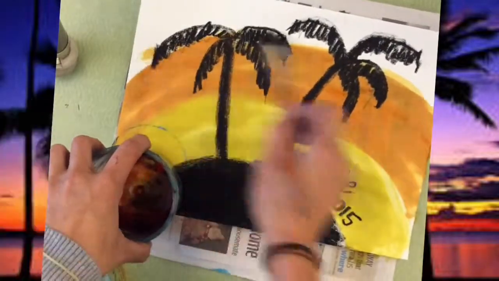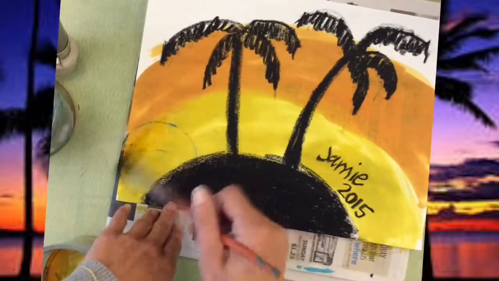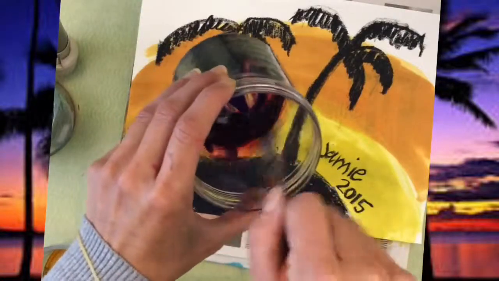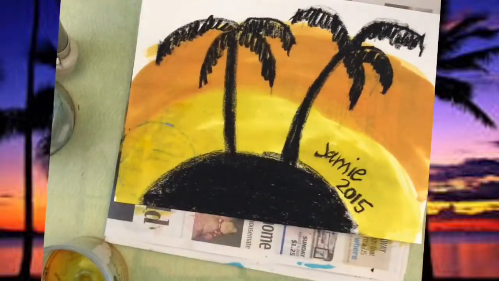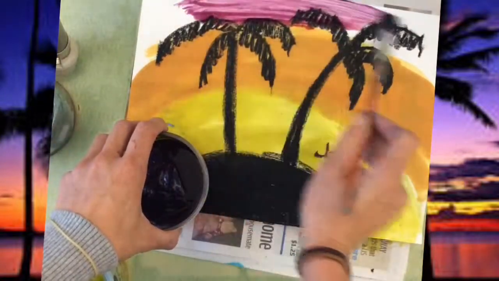It's another warm color that makes you feel warm, like a sunset. It's kind of like a red, and I added some purple because I thought red and purple would look really good. So we're going to use a reddish purple color for the rest of the sky. Let's see. Ooh, that looks like a sunset.